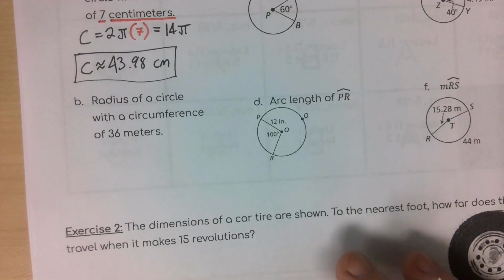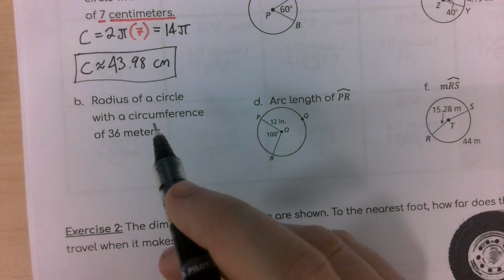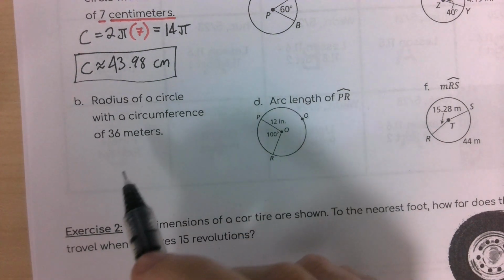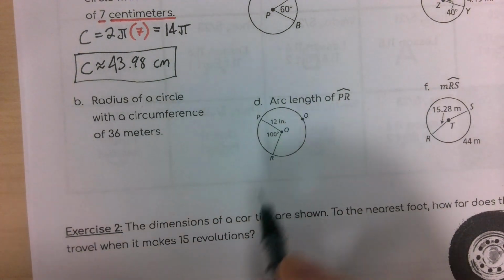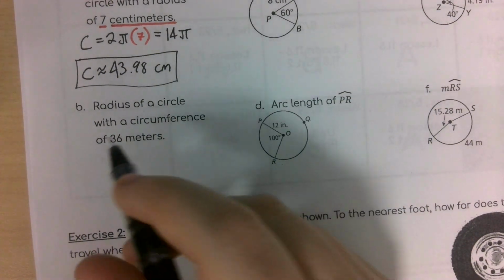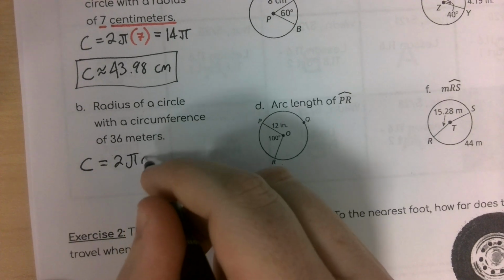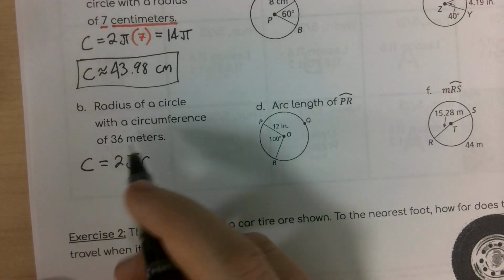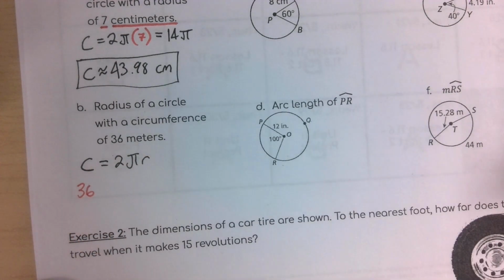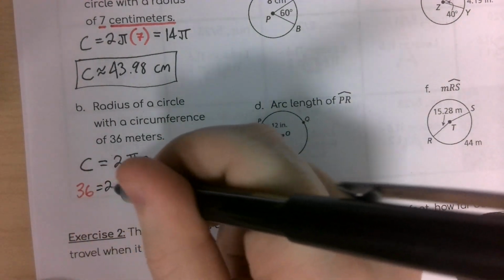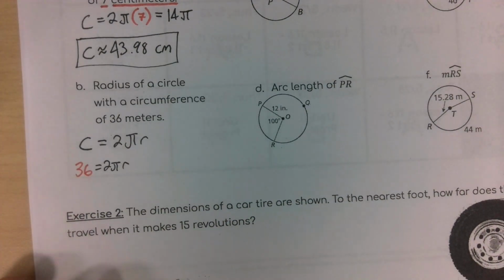What could we do with a problem like B, though? B wants us to find the radius when we are given the circumference. Well, in this case, to find the radius of a circle, we'll just use the same formula. Circumference equals 2 pi r. Except this time, we know our circumference. The circumference is 36. So 36 equals 2 pi r.